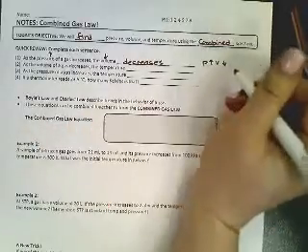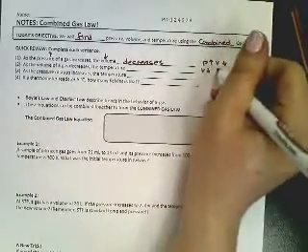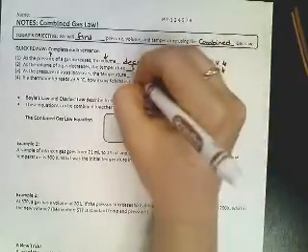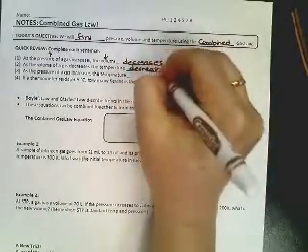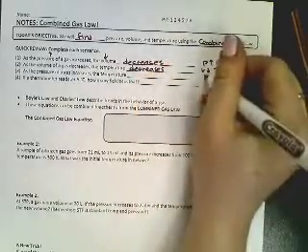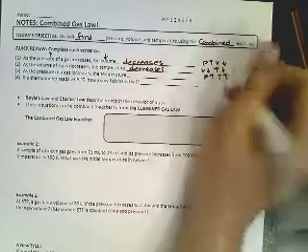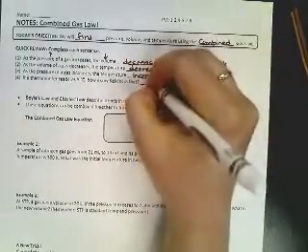As the volume of the gas decreases, so volume goes down, temperature goes down. So we have a direct relationship. As pressure increases, temperature increases. This is also a direct relationship.